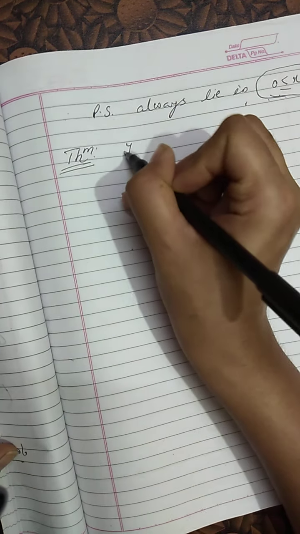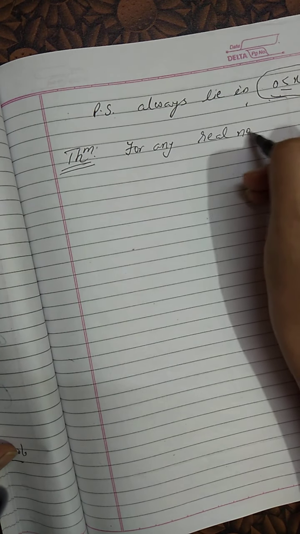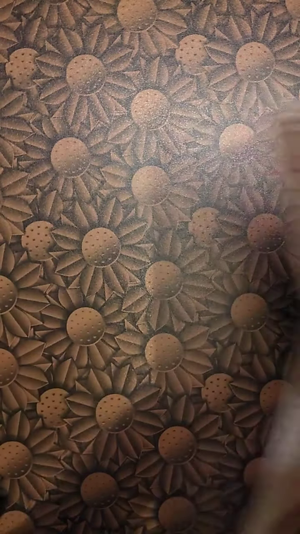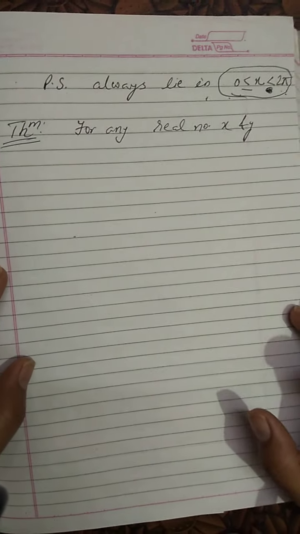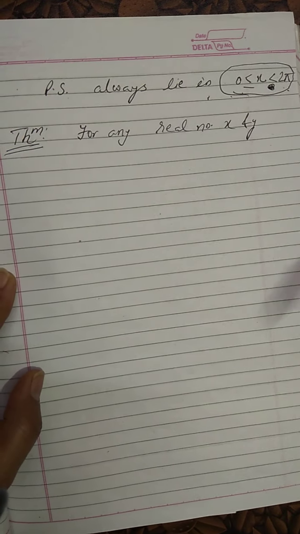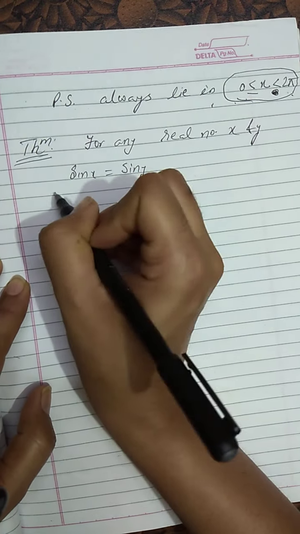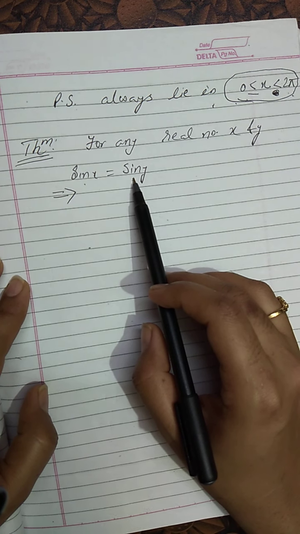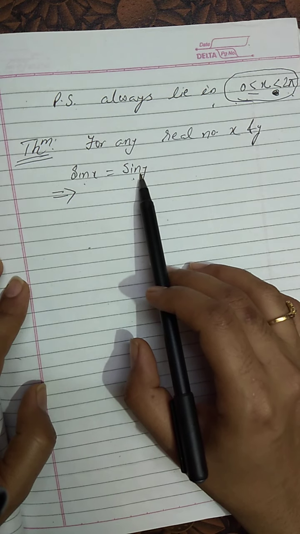So the first is, for any real numbers x and y, sine x equals sine y implies... That means if I have sine x equals sine y, in the previous example we wrote sine x is equal to 1 by 2, and 1 by 2 we wrote as sine pi by 6.